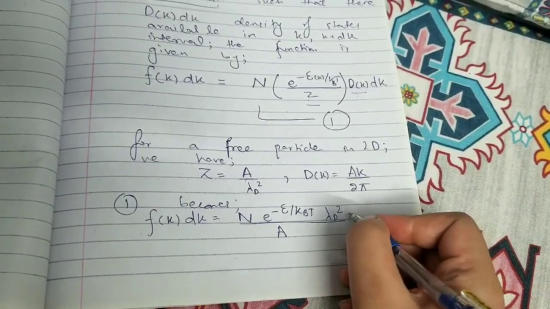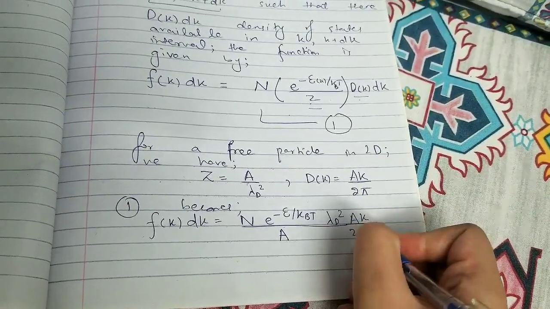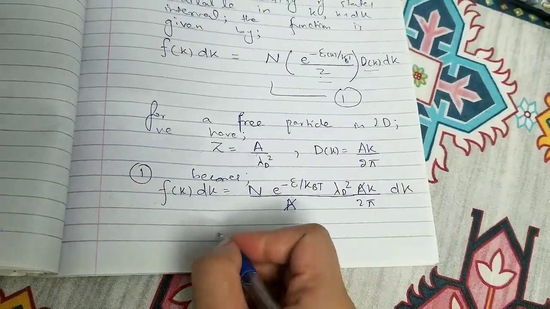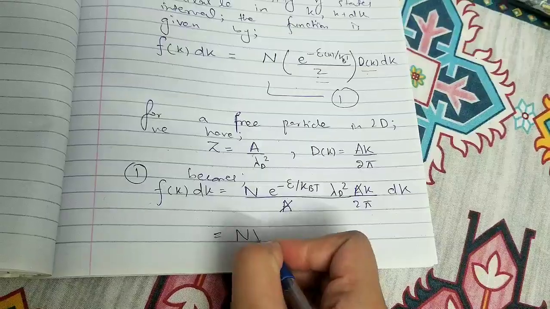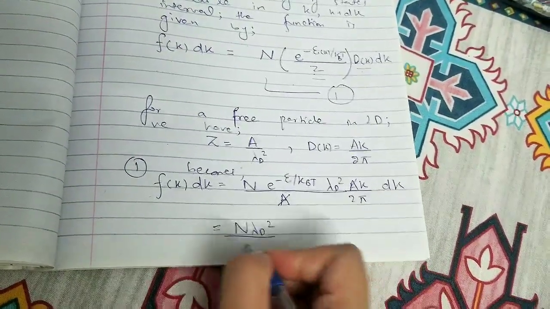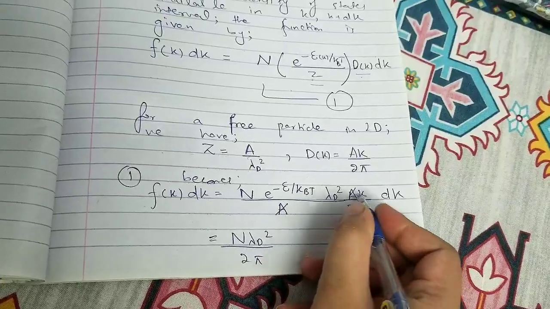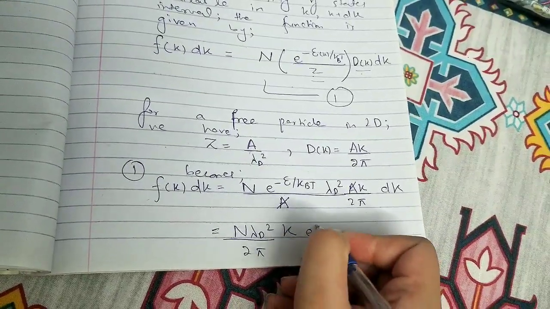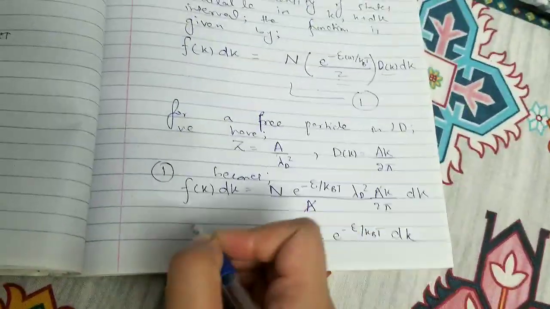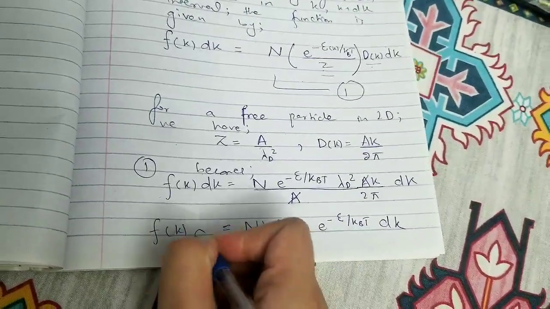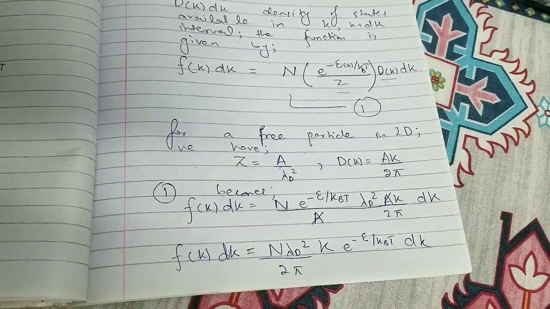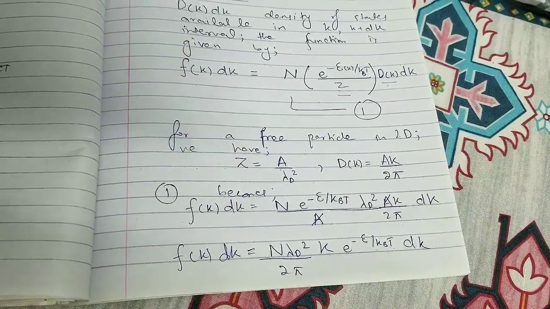So d of k is ak by 2 pi dk. This a and a cancel out and we are left with n lambda d square. I'm writing the constants first, by 2 pi in the denominator, then k comes, then e to the power minus e by kbt dk comes. This is the Maxwell-Boltzmann distribution for a 2D case.